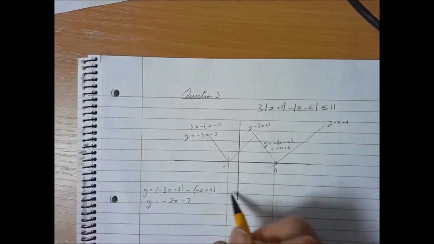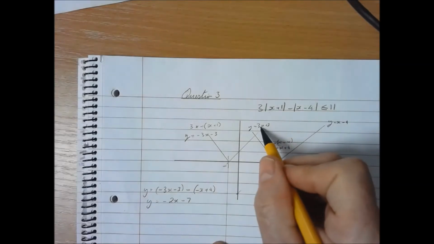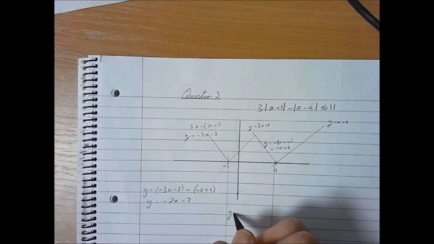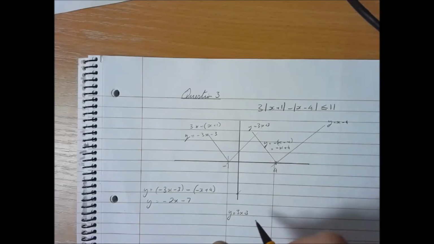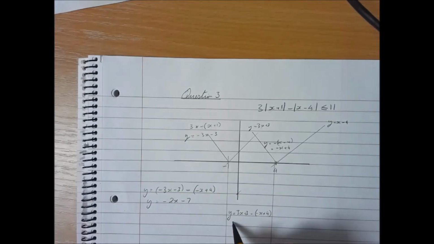In this region here from minus 1 to 4 we have our expression for y, which is now 3x plus 3, and we're subtracting this equation here, which is minus x plus 4. So I've now got 3x minus minus x, which is a plus, so I've got 4x. Then I've got 3 minus 4, which is minus 1.